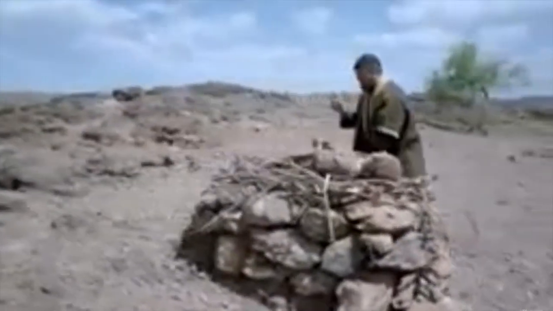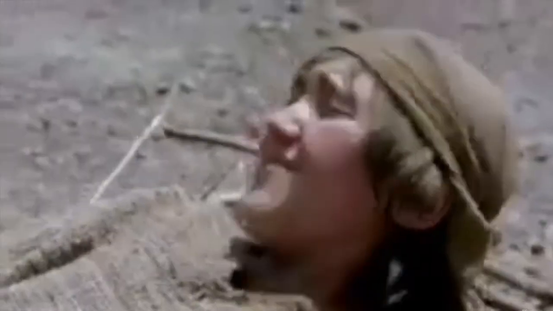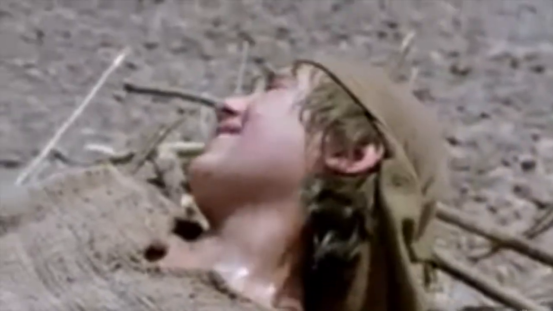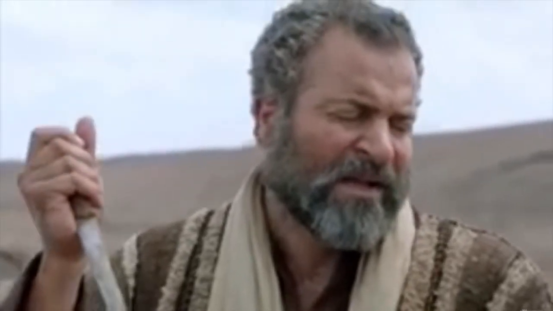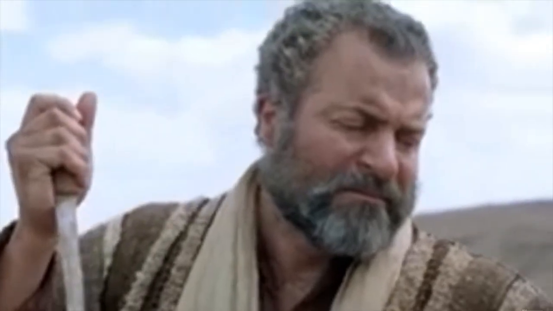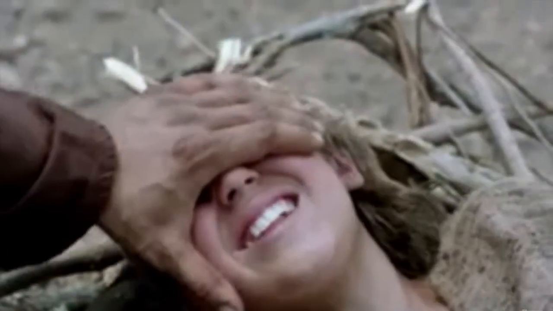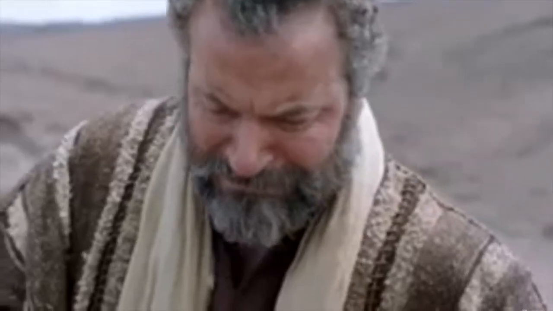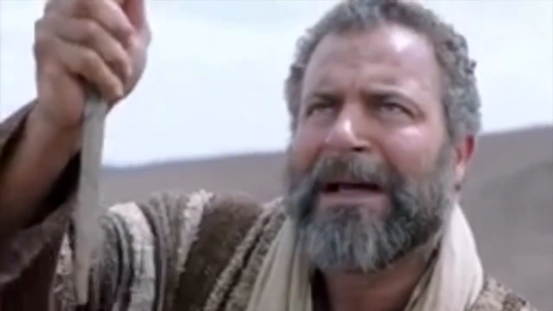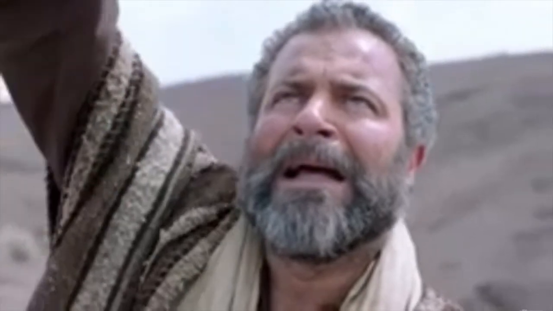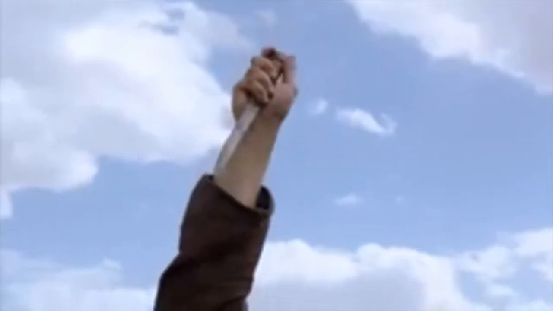The story goes something along the lines that God wanted Abraham to prove his loyalty to him by sacrificing his eldest son, but right before he was about to sacrifice his son, God says, okay, I understand how loyal you are, that you're willing to sacrifice your son for me. So that's the story of Abraham sacrificing his son, Isaac.